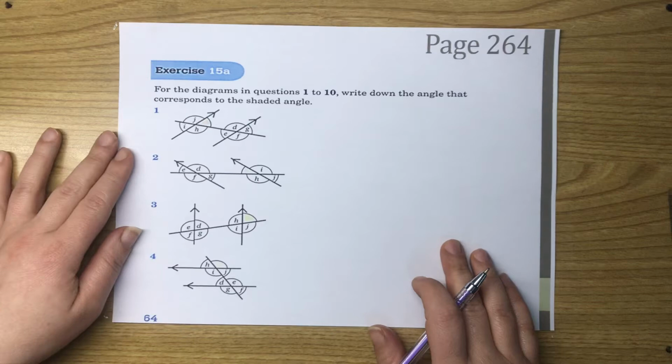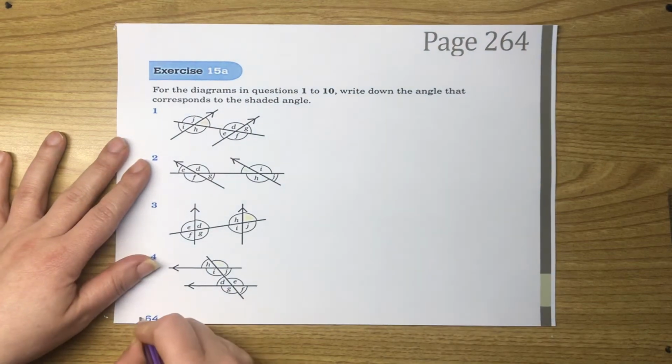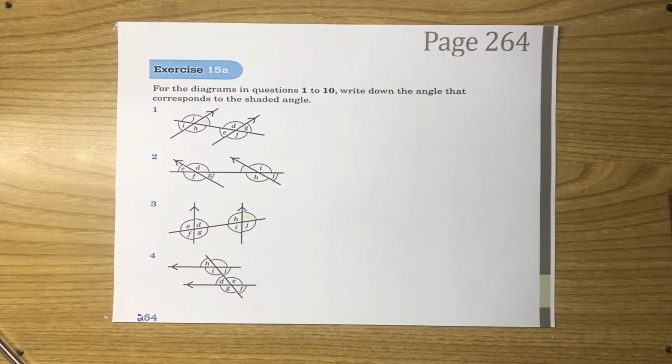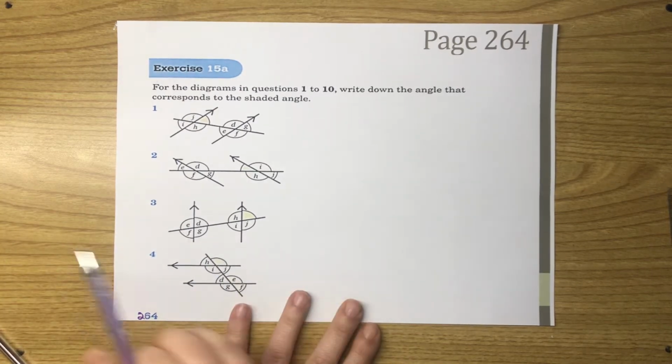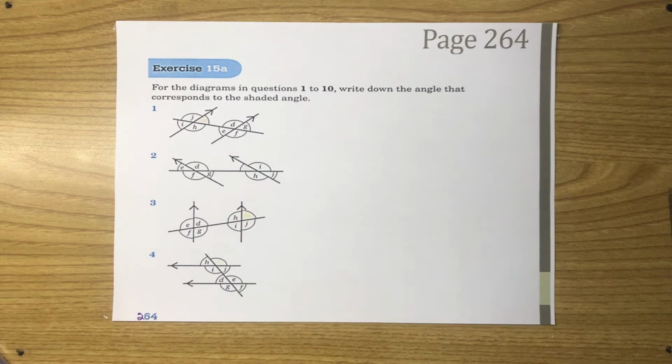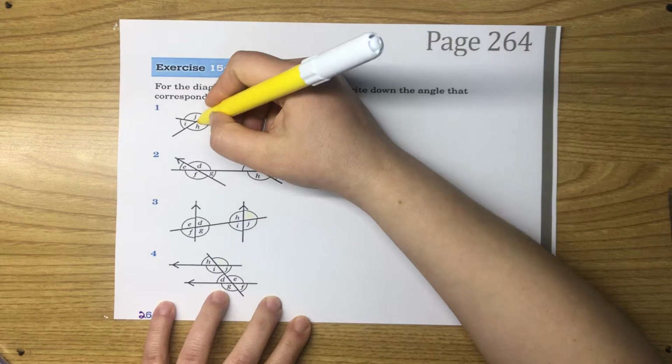Let's move to exercises. Please open your book, page number 264, so you can do these exercises with me. Maybe it's not that obvious, so I'm going to shade them. Let's read the question.